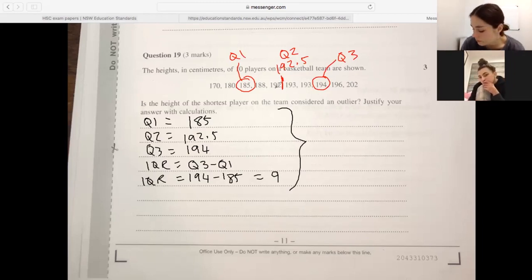Then we have to figure out if the shortest player, which is 170, is an outlier. Have a look on your reference sheet at your outlier formulas. Which one would we use?